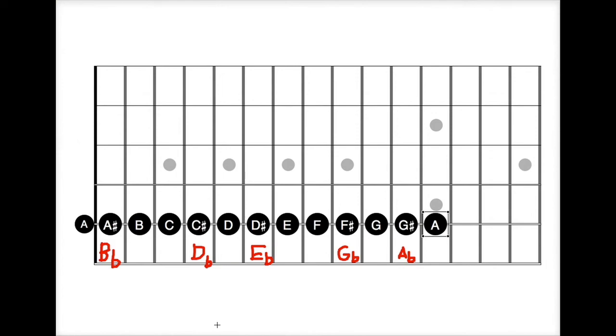So write these down, practice saying it, and get real familiar with your musical alphabet, because if you know those notes really well, it's going to help tremendously when it comes to understanding chords and scales and really everything related to music theory.